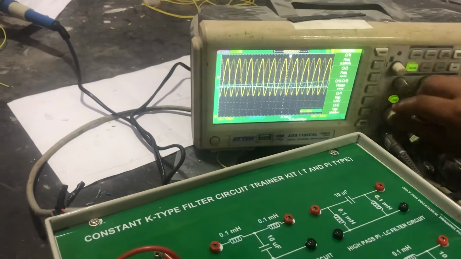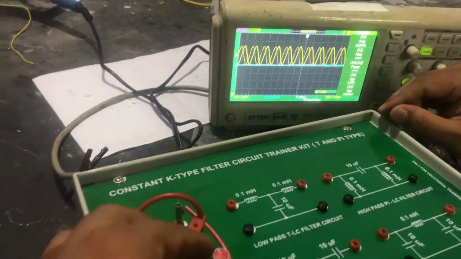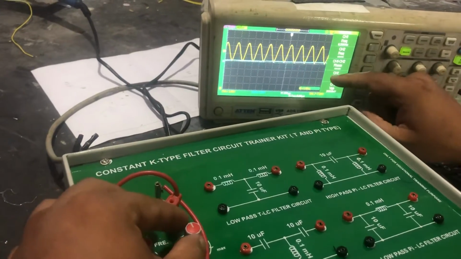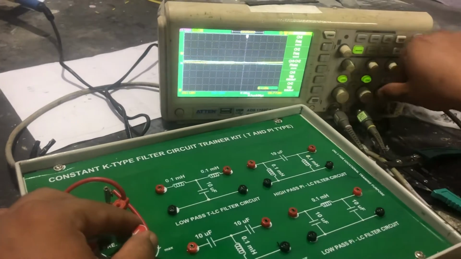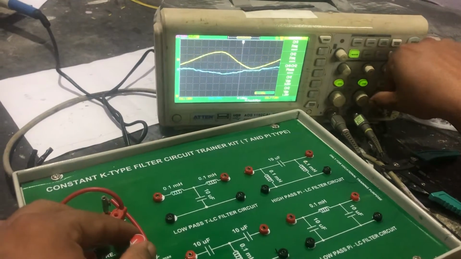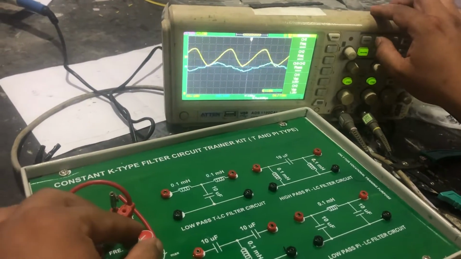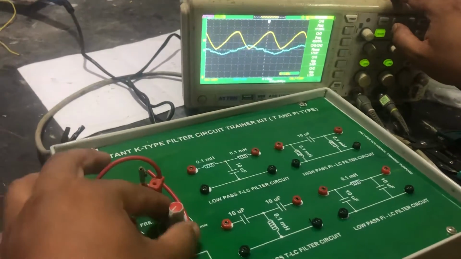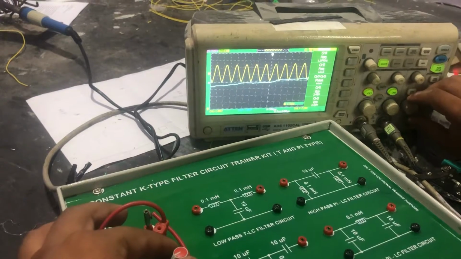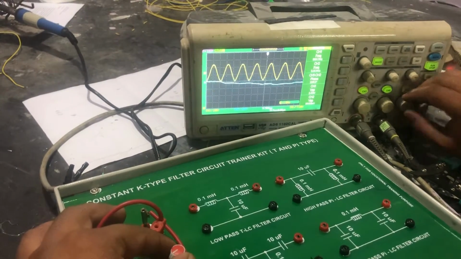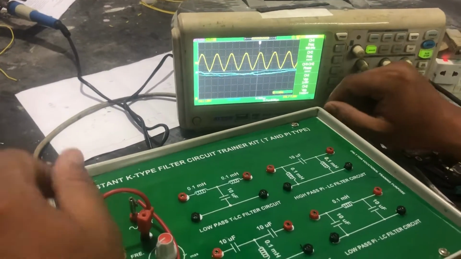The range is 1 kilohertz, 1 volt, and the frequency is 6 kilohertz. I have to reduce it to near about 1 kilohertz for this experiment. Here you can see 927 hertz.